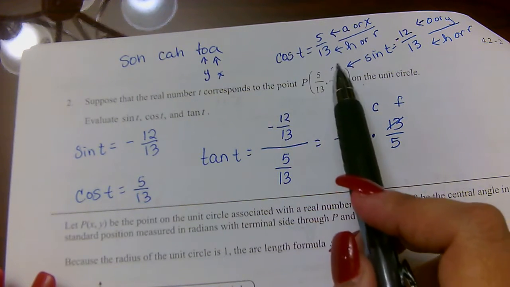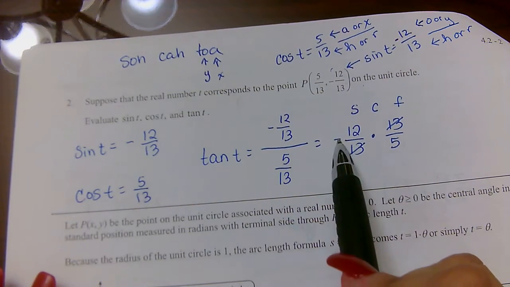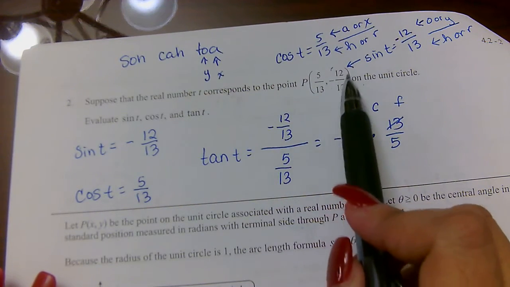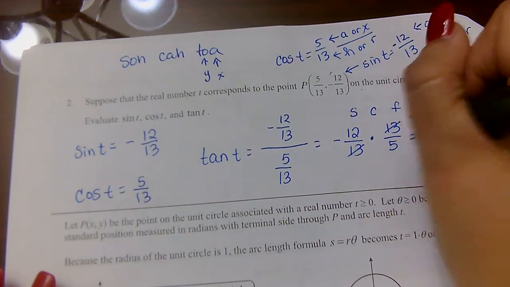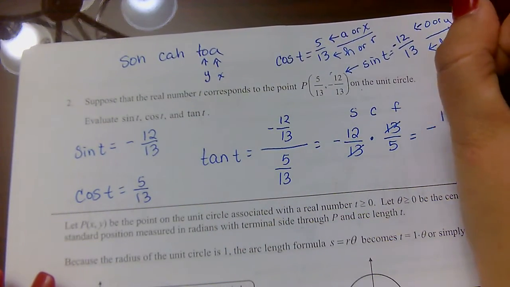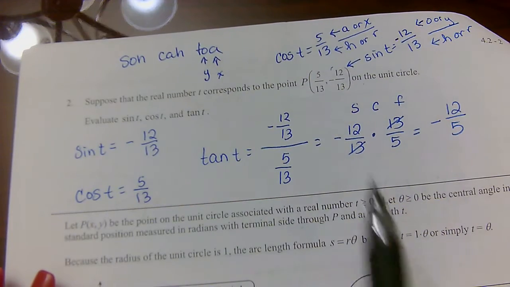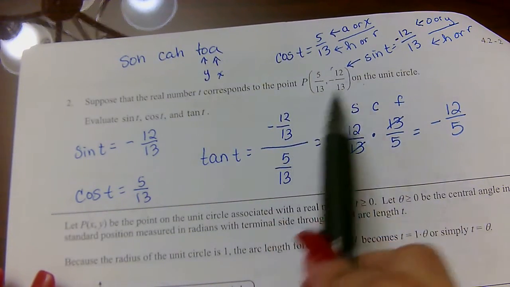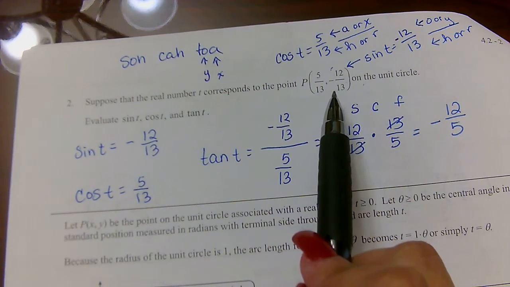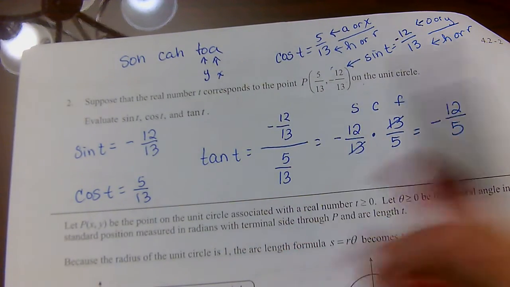All I have to do is look at the numerators. So negative 12 is my y value, and then your 5 is your x value. So essentially, I can just look at it and say negative 12 over 5. That's what tangent t is going to be. If you learn this little trick now, your life for the rest of the semester will be so much easier.